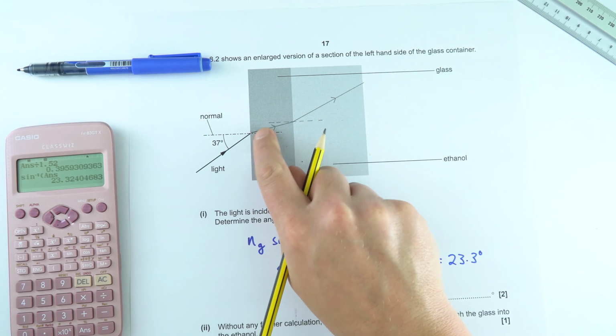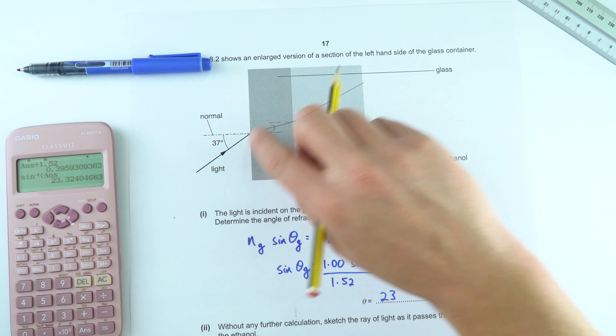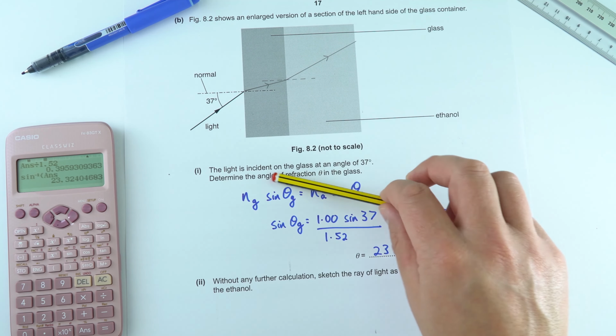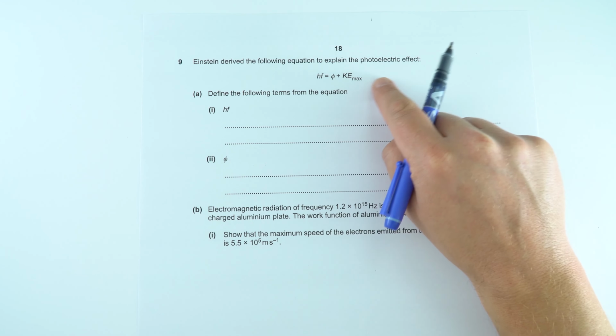Okay, so it bends the most here, and then it bends back, but not so much to be parallel to the ray of light that goes in. So that's how I get the 1 mark for question B, part 2. And the last question, question number 9, is looking at the photoelectric effect.